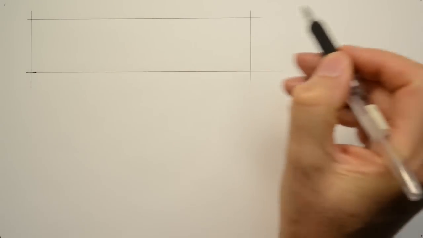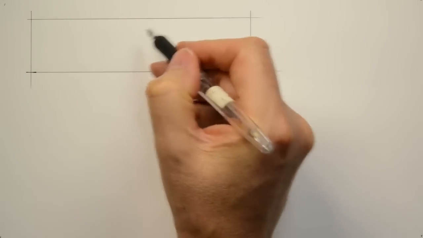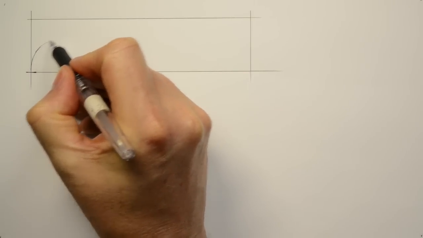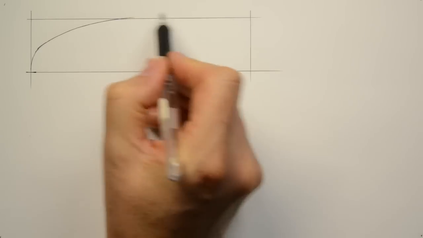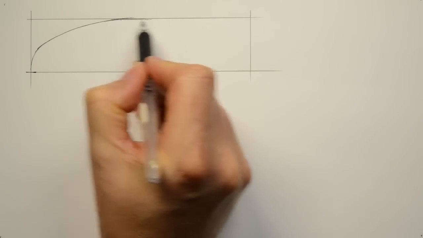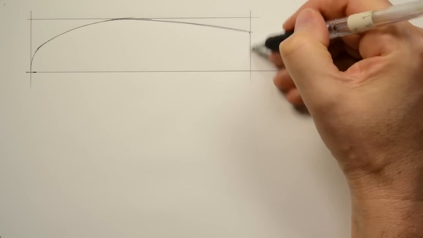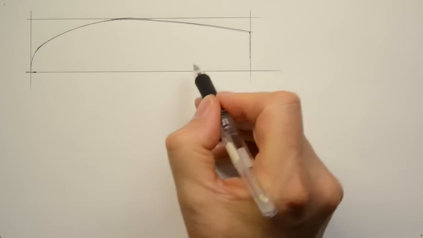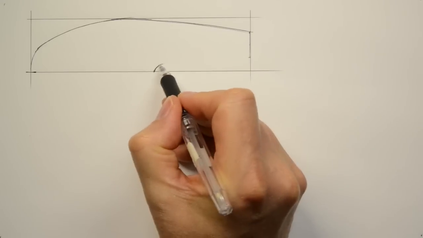And I'm going to draw a curve inside this box. So let's just start. Let's keep this first one relatively simple. Go up tangent to there, and something like that, across to the back. And then I'm going to go down a bit, and let's do a little reverse curve like this.